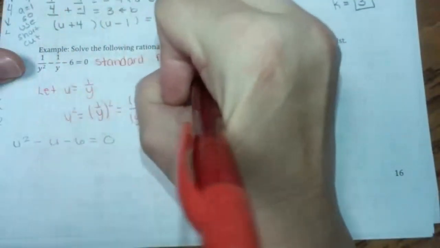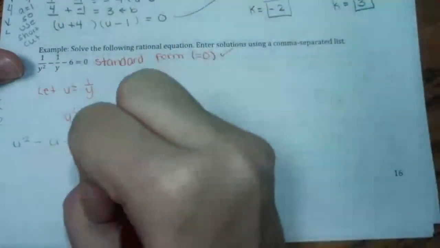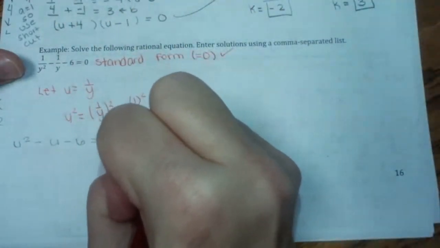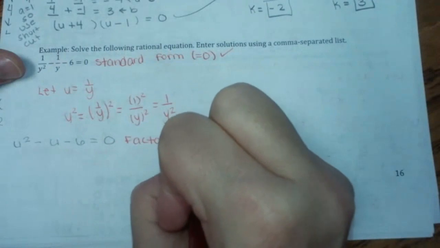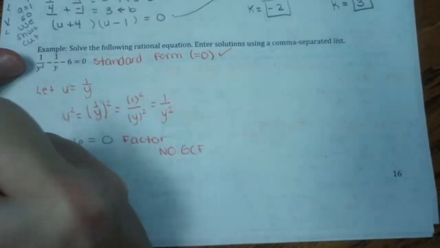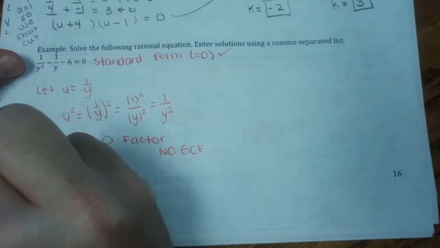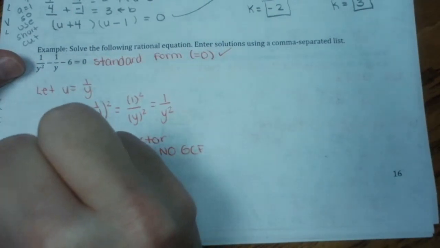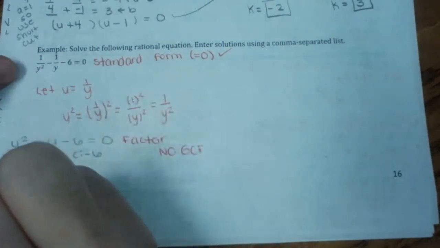By the way, it's in standard form just to stay consistent. It said equal to 0, so that's why we were good to go. So now we can factor. Our first step in factoring is GCF, but there's nothing that u squared minus u minus 6 have in common. So our a value in front of u squared is positive 1, b in front of u is negative 1, c out by itself is negative 6.